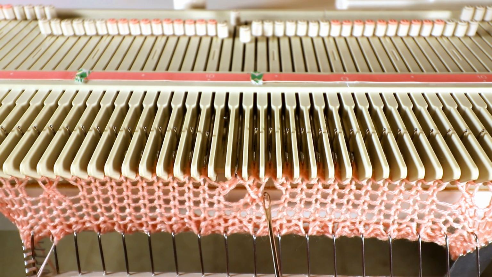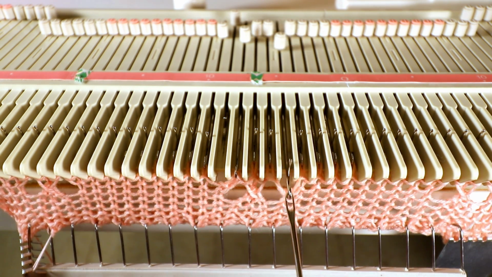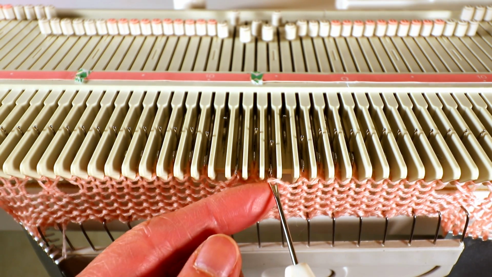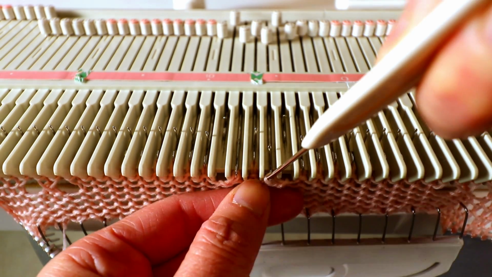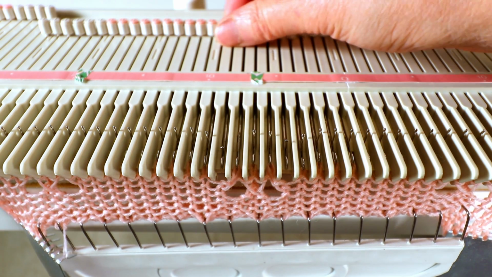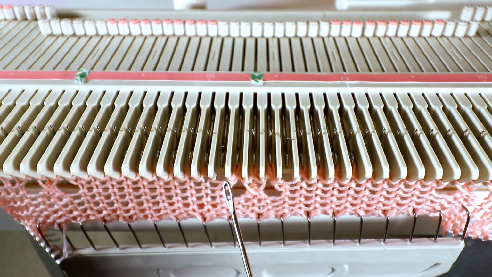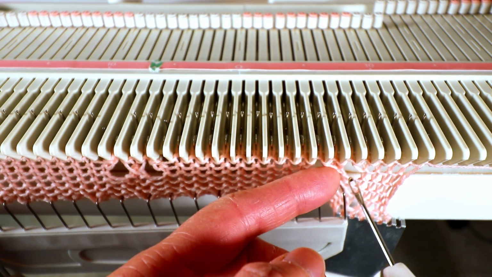On the right side, it's the same. We find the lace stitch and we transfer the next stitch back to the lace stitch. And move all stitches back to the B position. Now we create 2 holes here. And the same on other repeats.